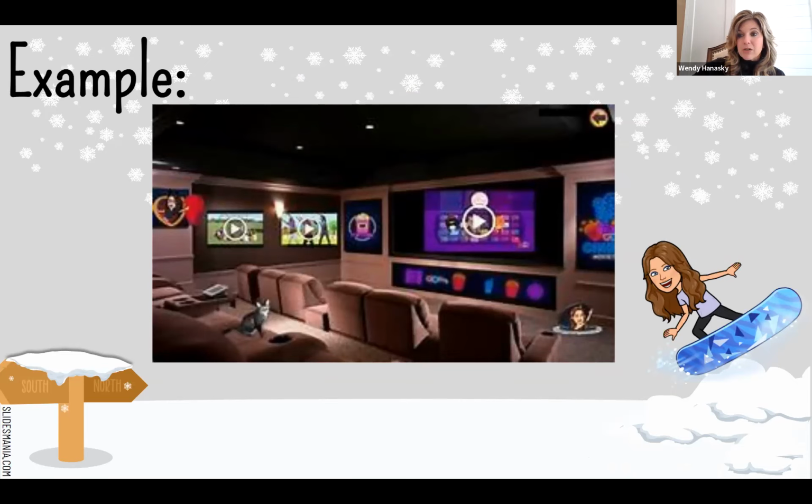This interactive classroom, Bitmoji Classroom that we're talking about today, I think is one step in that very fun environment for students.